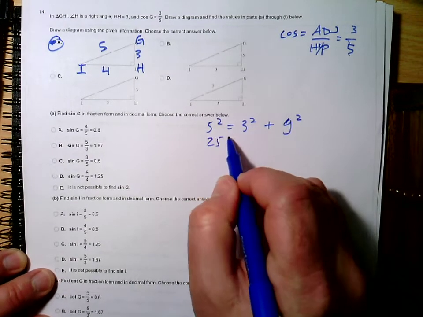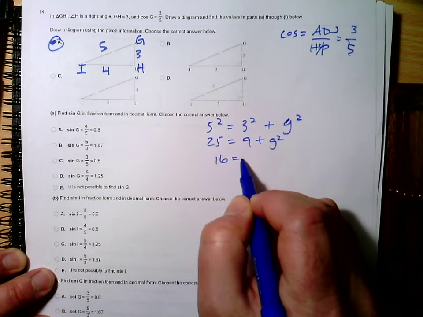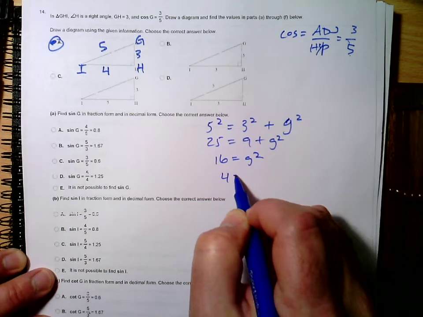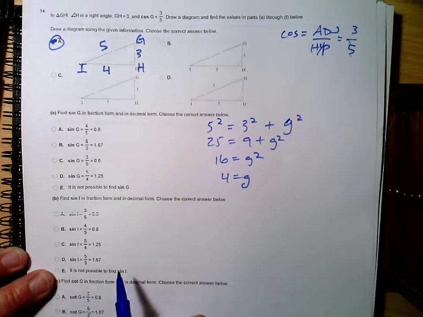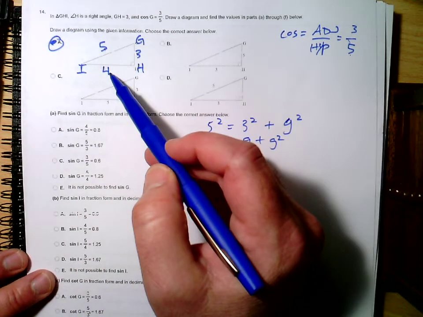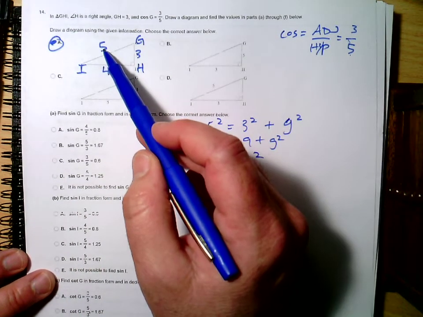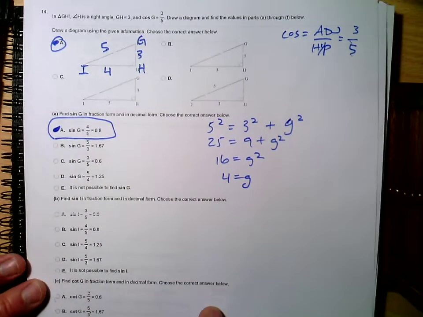That's 25 equals 9 plus g squared, so 16 equals g squared, so 4 equals g. That's how you can find the length of that side. So sine of G is opposite 4 over hypotenuse 5, so 4/5. That's the first one right here.